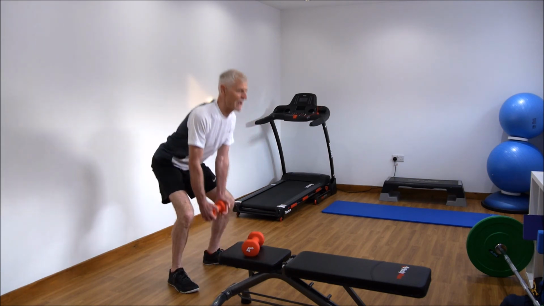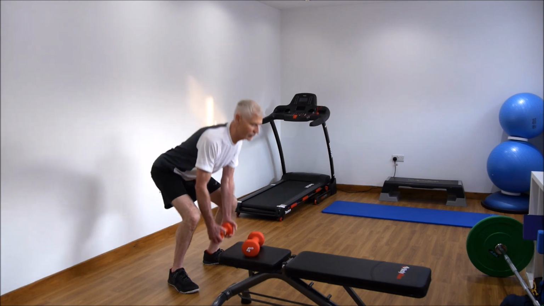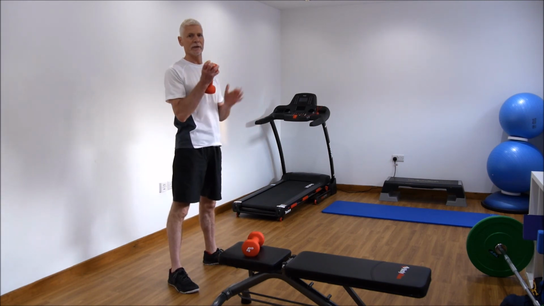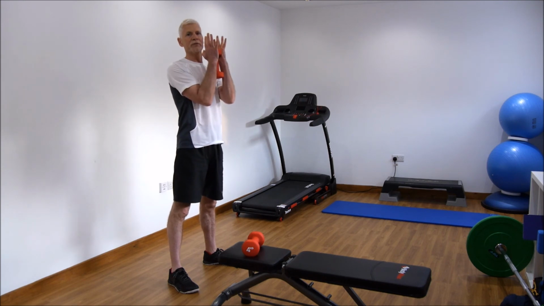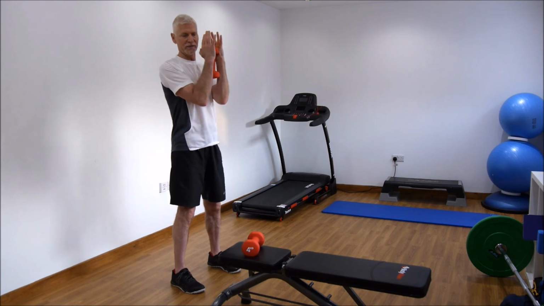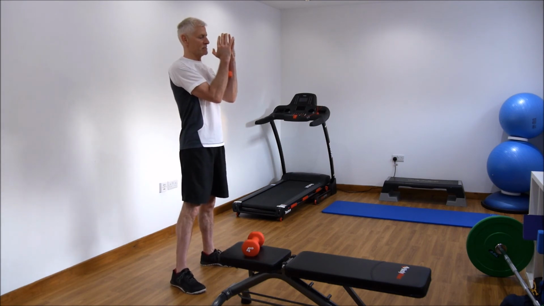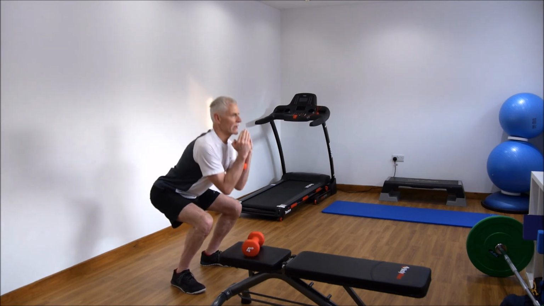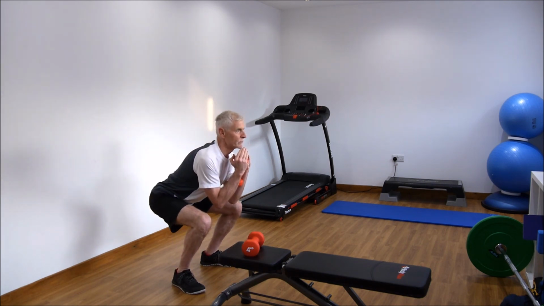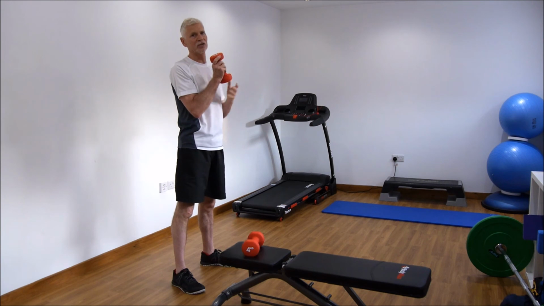So I'm keeping my back relatively rigid, and I can use a goblet squat for that movement. So I'm coming down here, I've got my elbows tucked in, my forearms either side of my dumbbell, and I'm moving down until my elbows come to my knees. So that focuses me on the squat part of the action.